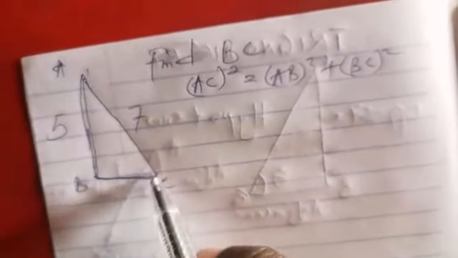The longest arm always represents the hypotenuse arm, and from the Pythagoras theorem, AC squared is equal to AB squared plus BC squared. We are asked to find BC.